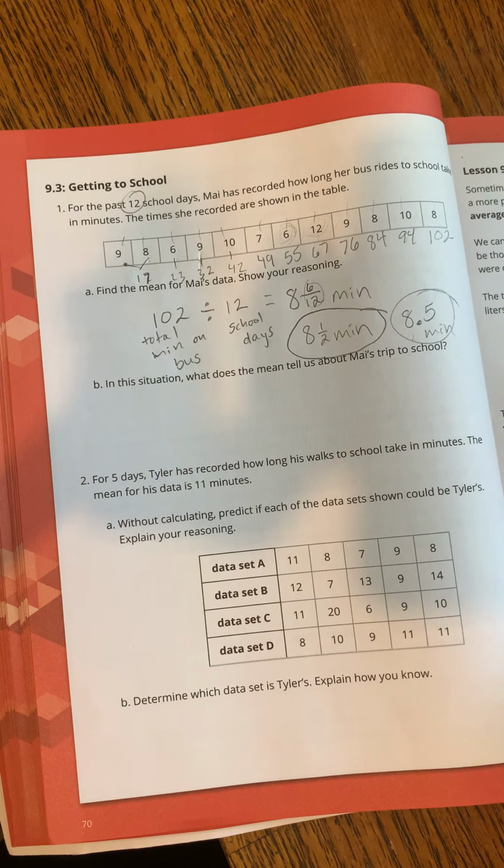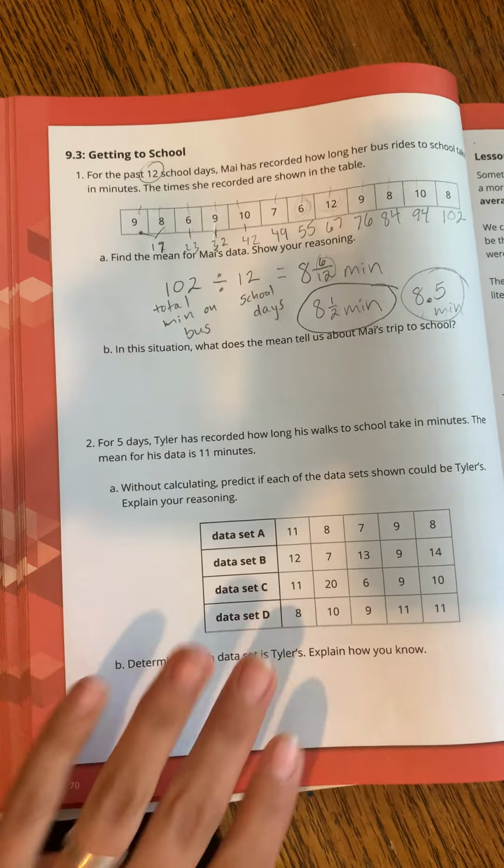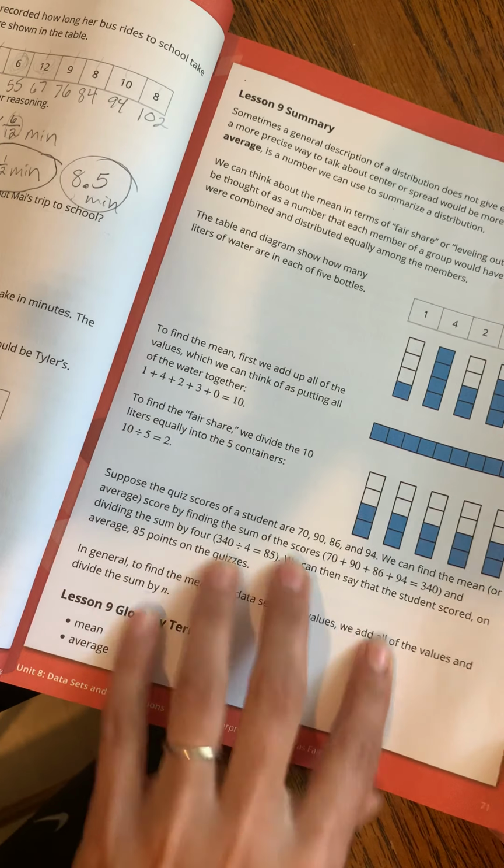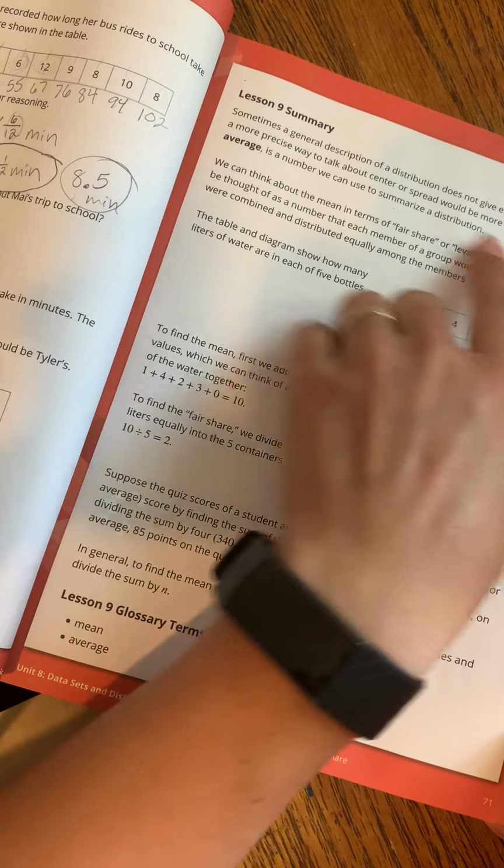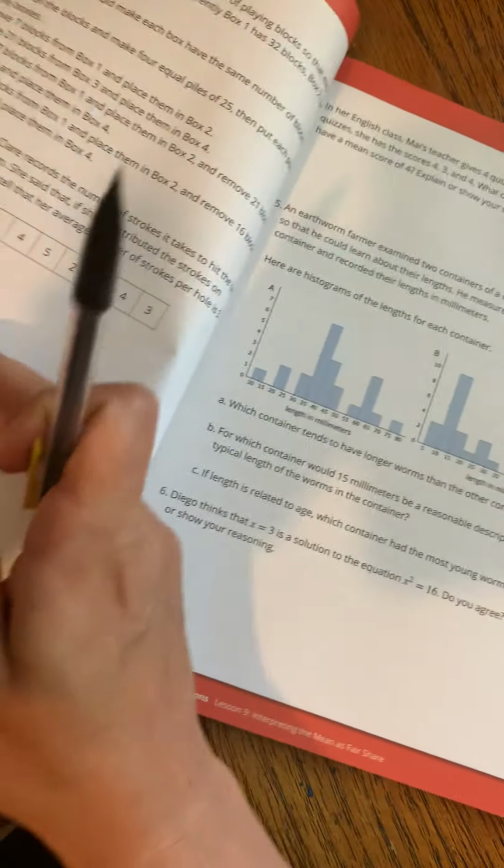All right, I think that'll get you a good start. There's always the lesson summary page to reference if you have any questions, concerns. There's always those terms in bold that'll help you out.